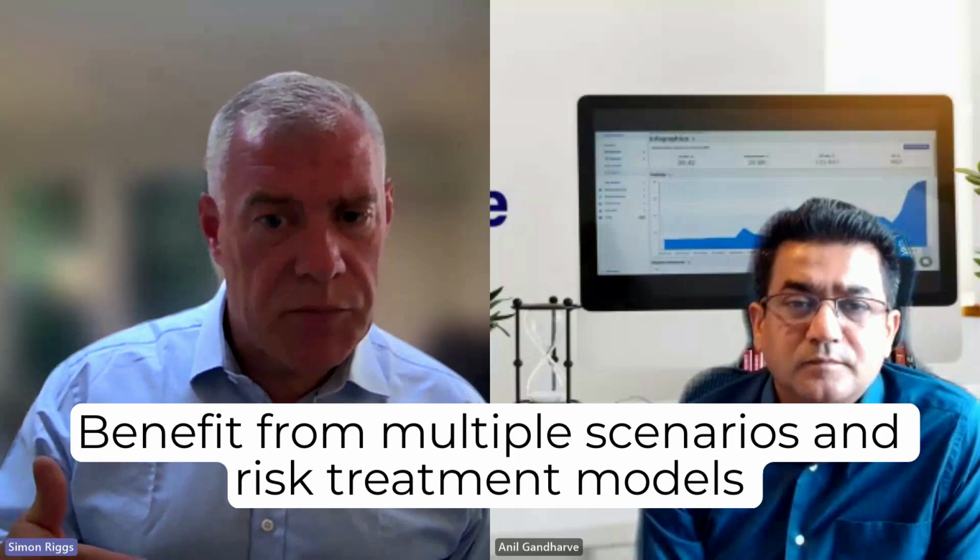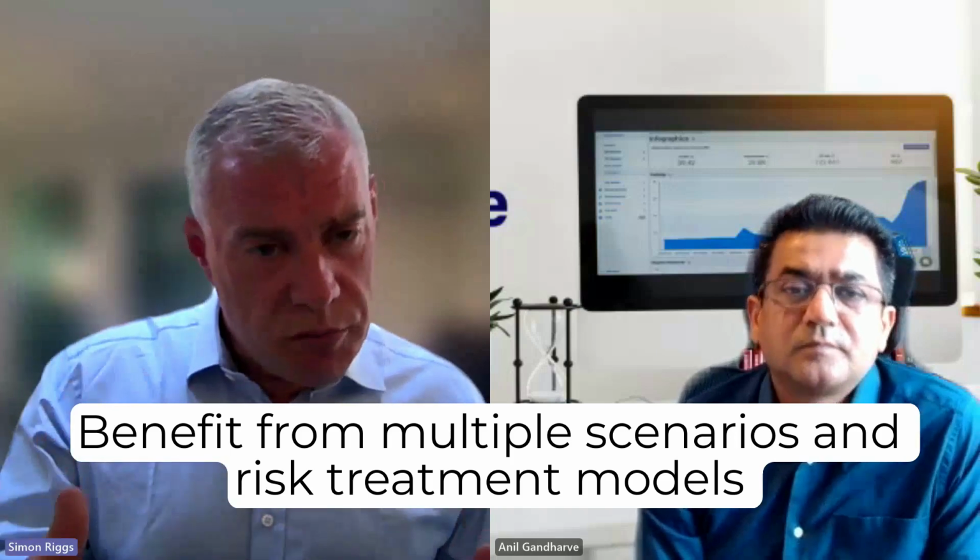availability of tools that allow them to model different scenarios, multiple risk treatment options, and work through the what-if scenarios with that, and feel confident that it's not just a kind of wet finger in the air as to whether or not I spend money on X or Y, but they can justify their decisions.